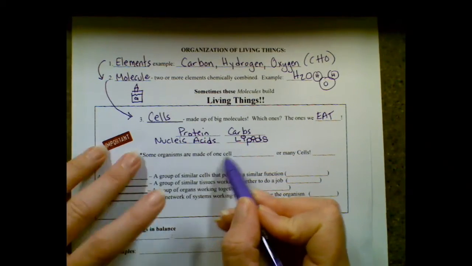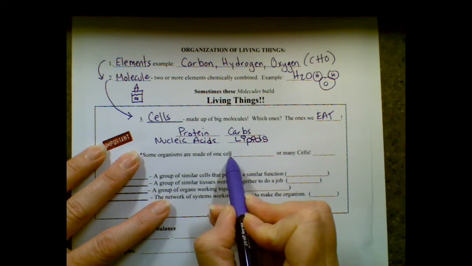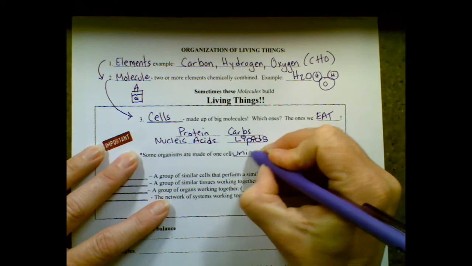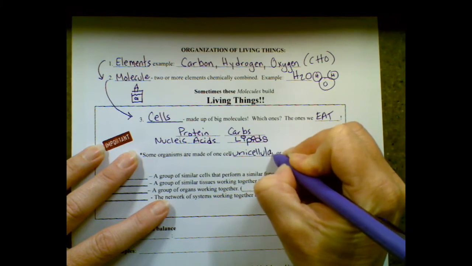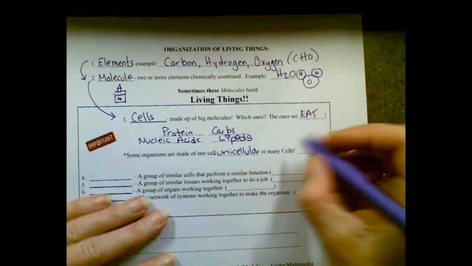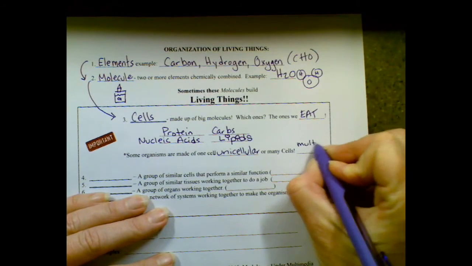Sometimes this is it. It stops here. You can have a living thing that is just one cell big. It's unicellular. Or sometimes it's many cells big like you. You're trillions of cells, and you are multicellular.